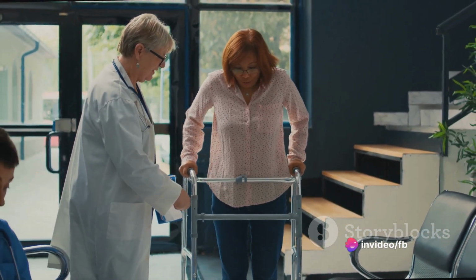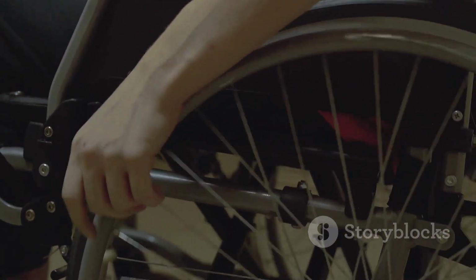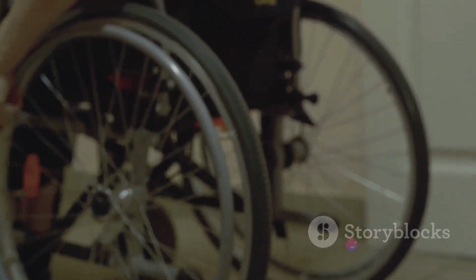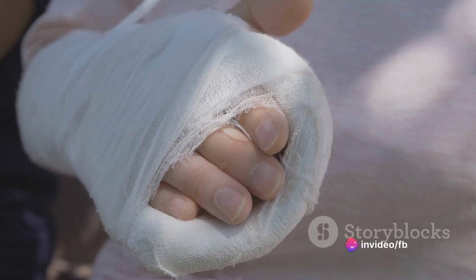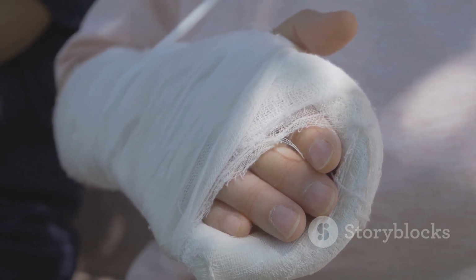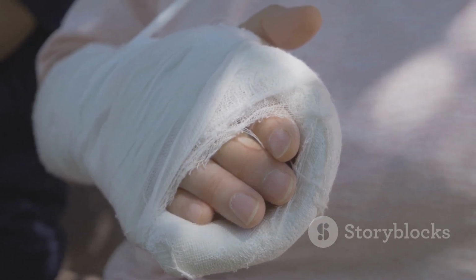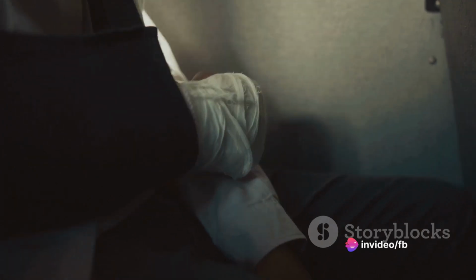You may find it difficult to carry out normal movements, or they might be impossible altogether. This is your body telling you that something is seriously wrong, and you should heed this warning. In more severe cases, there may be a visible deformity of the limb or bone. This is usually a clear indication of a severe fracture, and immediate medical attention is required. The limb may look out of place or bent at an unnatural angle, and in some cases, the broken bone may even puncture the skin.